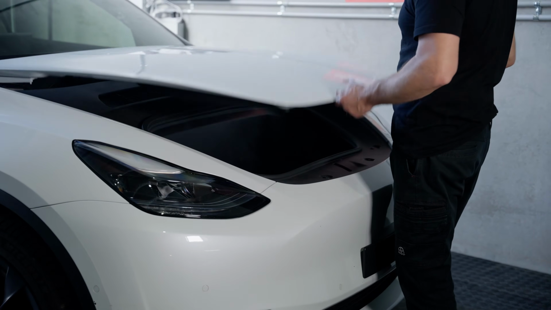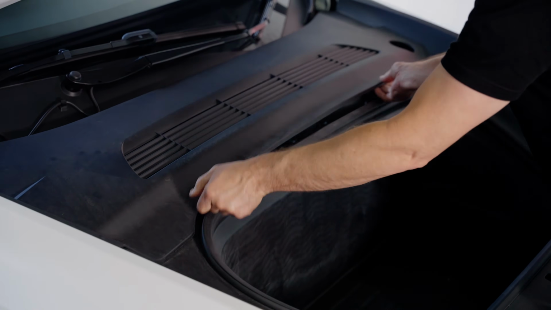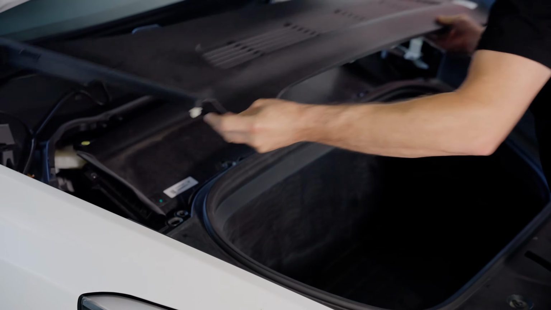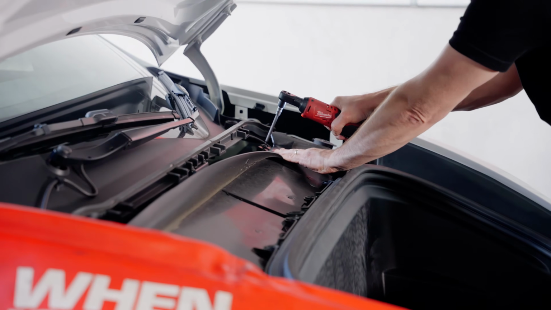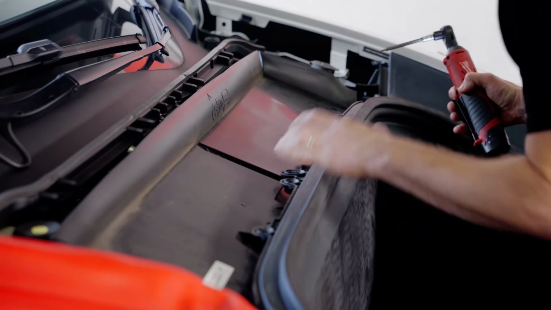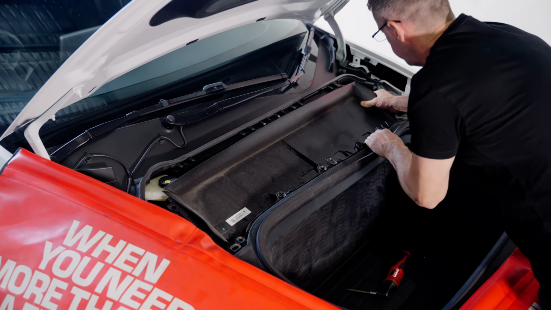To fit the cabin air filters, start by opening the bonnet. Then, remove the underside apron like so and set it aside. From there, undo these 10 screws to remove the filter cover from the housing. You may need to pull back on the underbonnet storage unit to gain access to the bottom row of screws.